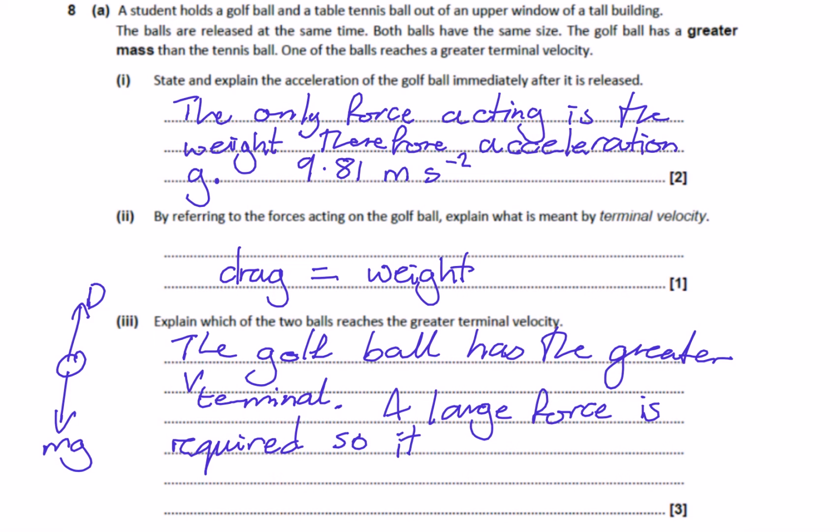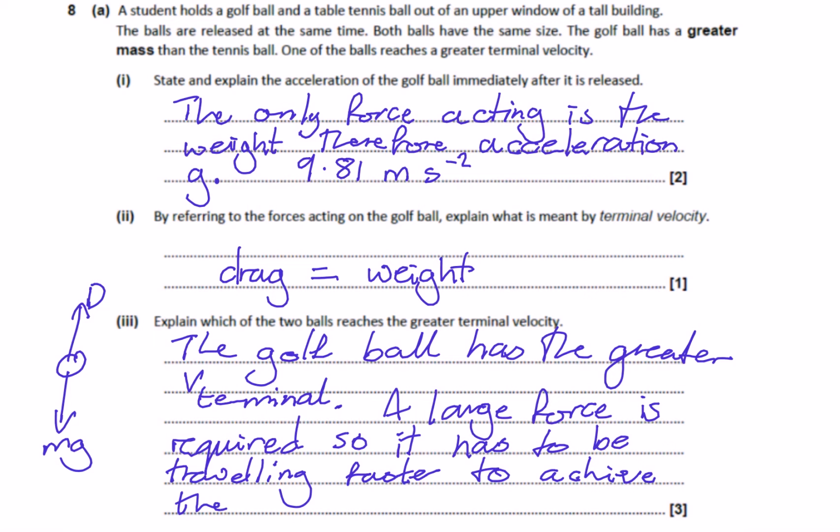So it has to be travelling faster to achieve that drag force than the table tennis ball.